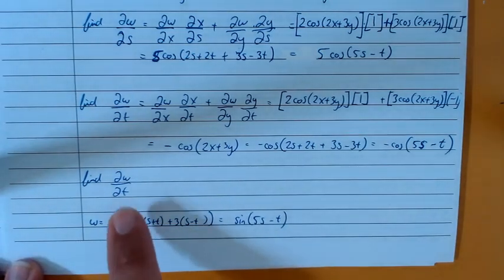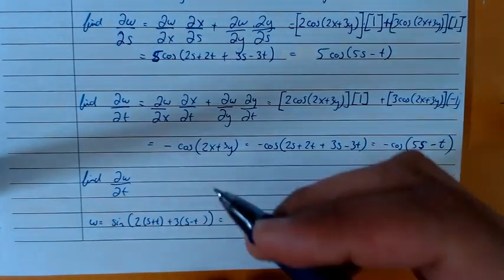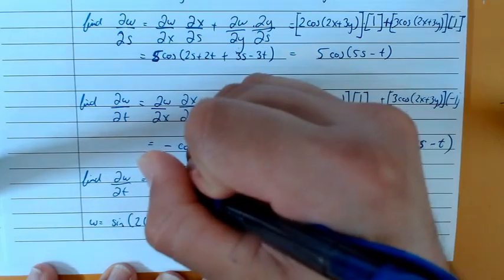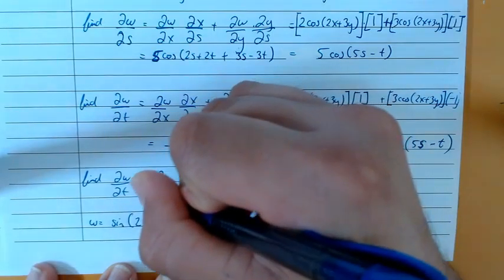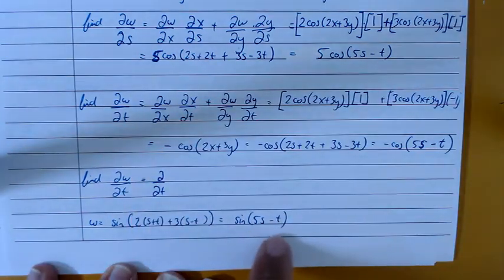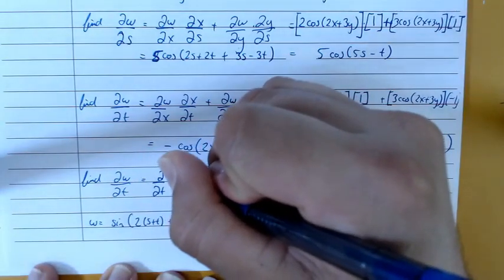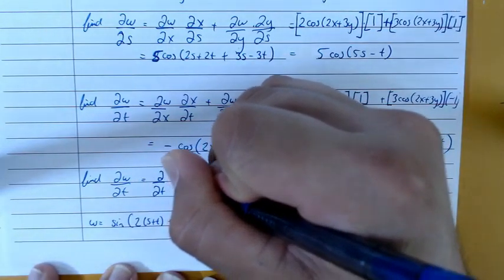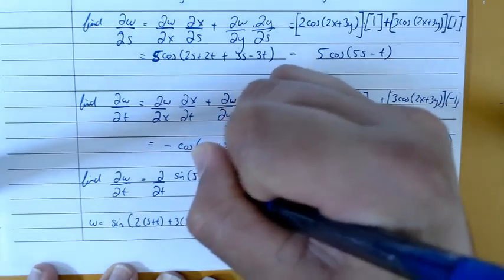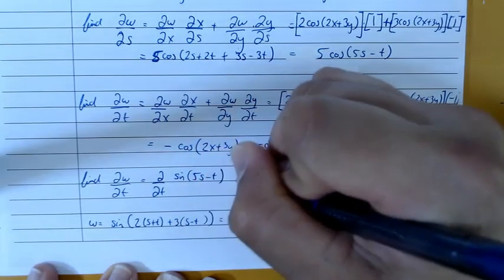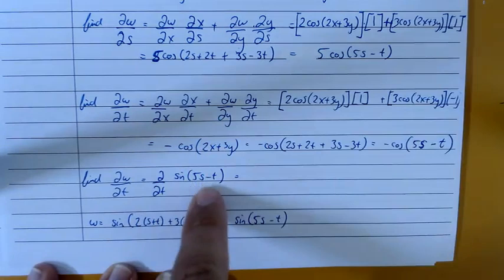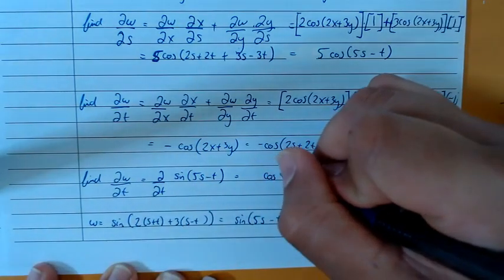So now to find del w del t, what I need to do is to take the derivative of this with respect to t. That's going to be del t. It's still a partial, because notice that it has two variables. That's del t of the sine of 5s minus t. Well, the derivative of the sine of something is the cosine of that something.